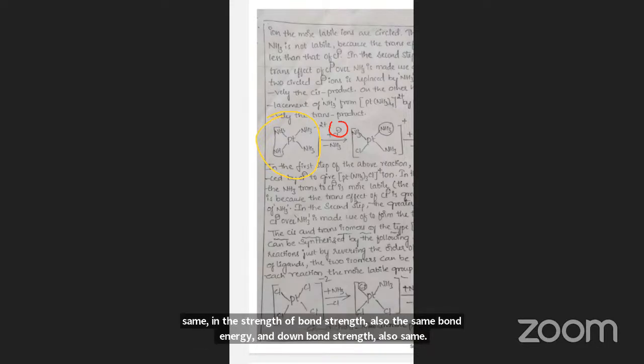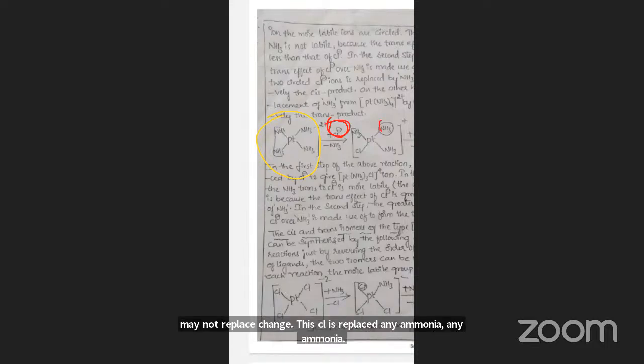But if we want to replace one, any ammonia can be replaced by Cl. This Cl replaces any ammonia. So for example, here, the ammonia is substituted. Let us see where it does that. So that is replacing this Cl. The ammonia here is replaced. That is for platinum.